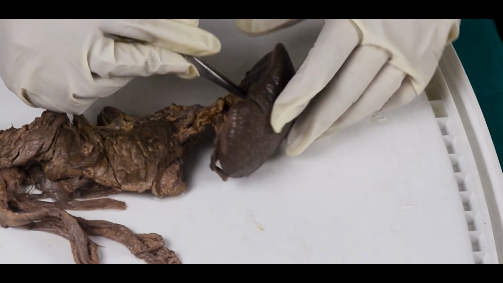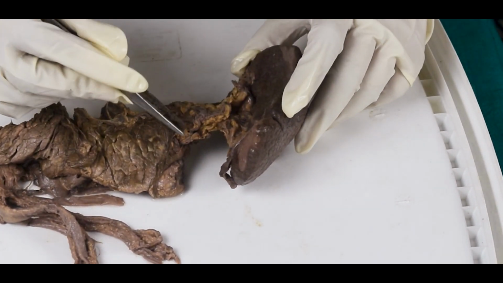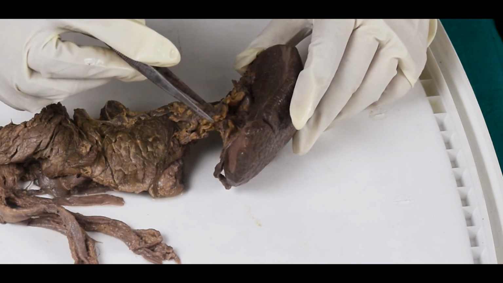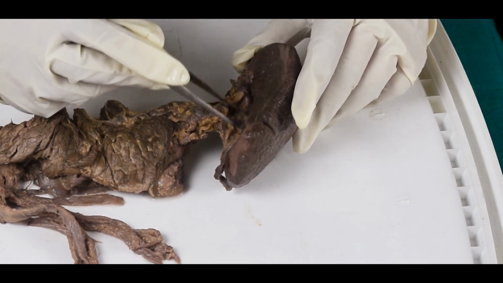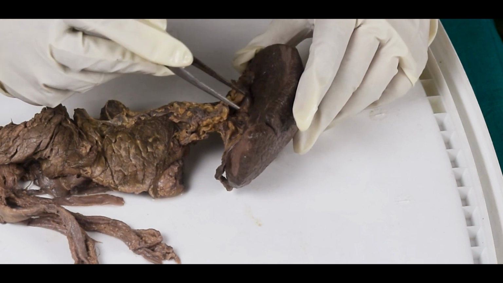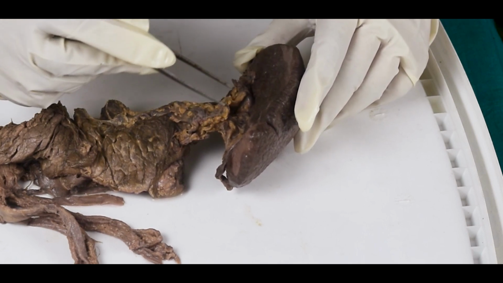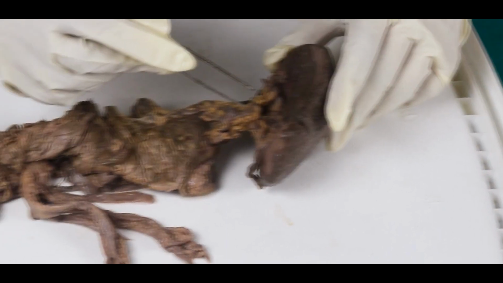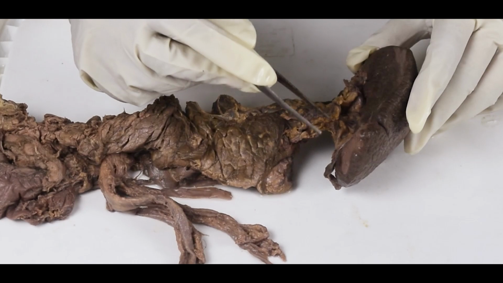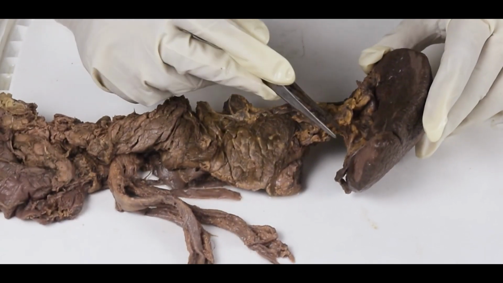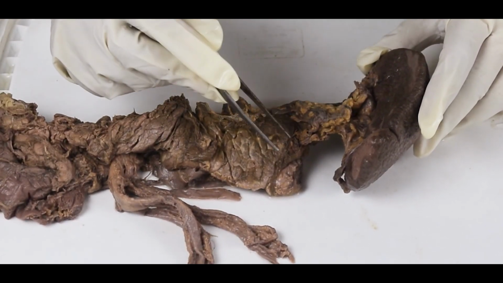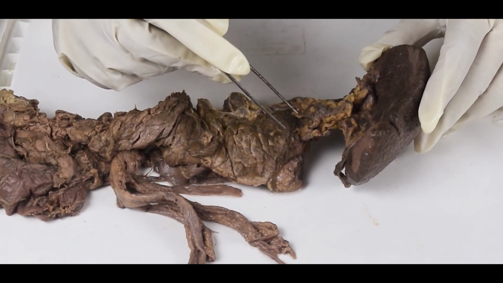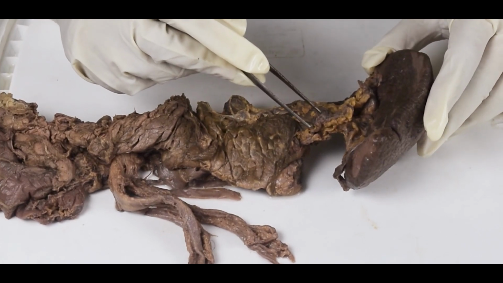Now the spleen is a very friable organ, and as it is friable, during football playing or some blow to the abdomen, the spleen may rupture, giving rise to severe hemorrhage. Because of the hemorrhage, the patient should be immediately transferred to the hospital, and then the spleen is removed to control the hemorrhage, and that procedure is known as splenectomy. So this is the spleen.